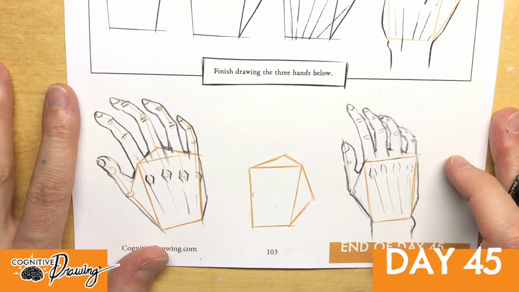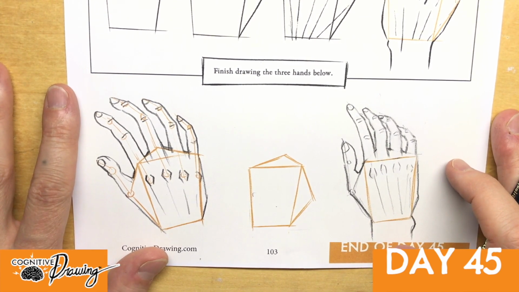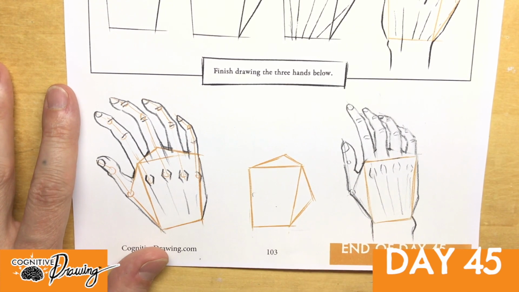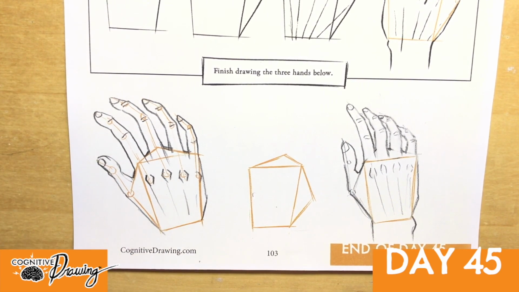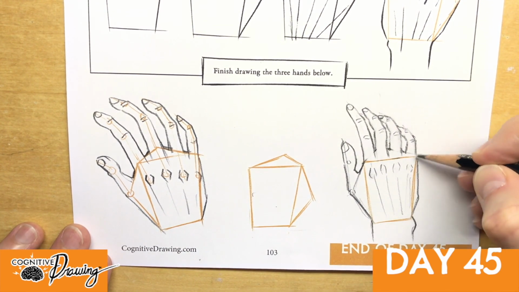I hope you enjoyed breaking down the hands. I know this is a lot to take in all at once, but you guys can do it. Just think about the structure underneath. Look back at our reference images. If you get confused, that's where the structures and the joints are, and then just put that skin over top of the joints, and you should be good to go.